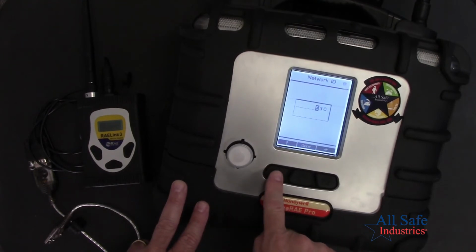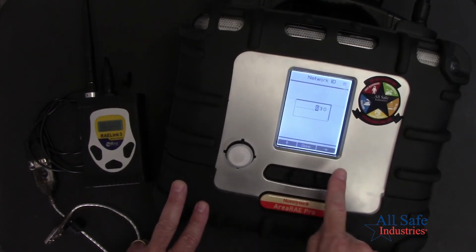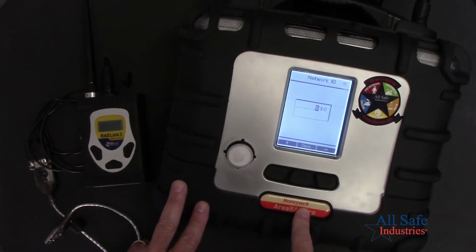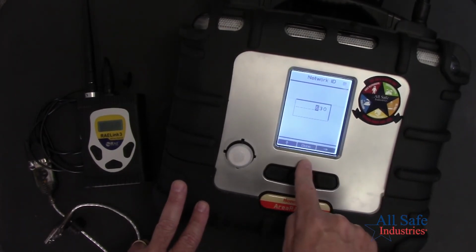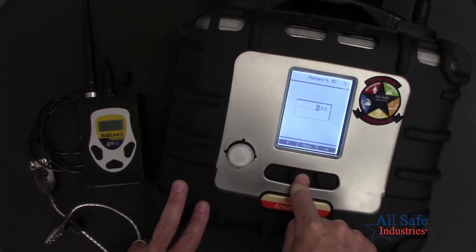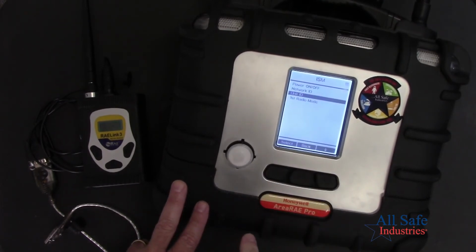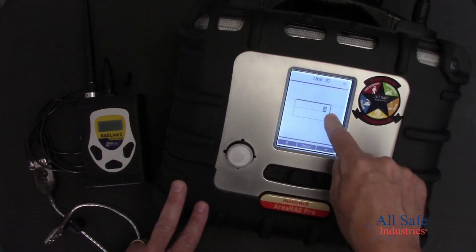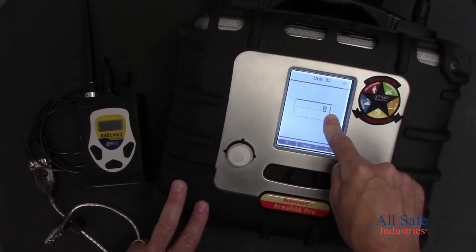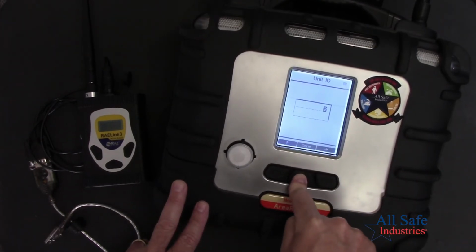And so I would just use my up button to change my numbers, use the arrow button to move over to the next character, and then when I have that 3-digit code set the way I want it, I'll hit done, which I'm going to do now. And then the next one is unit ID, same process, hit select, set it to the unit ID that I want it to be, and then hit done.